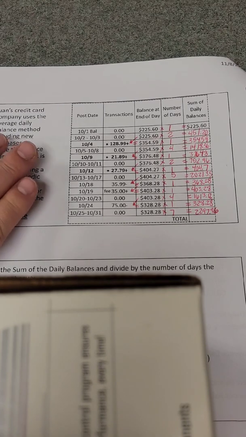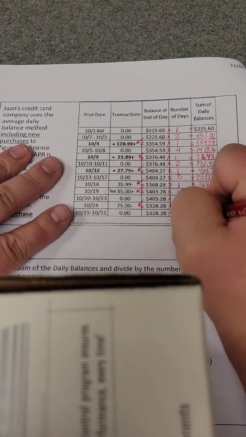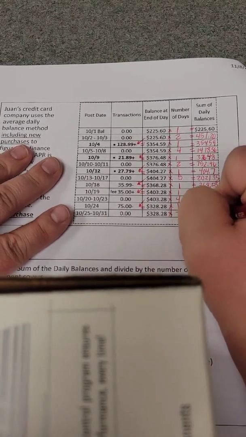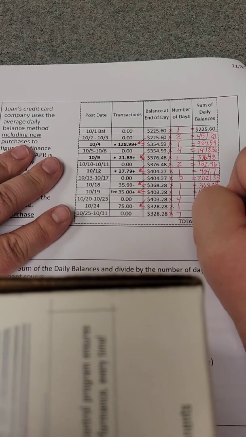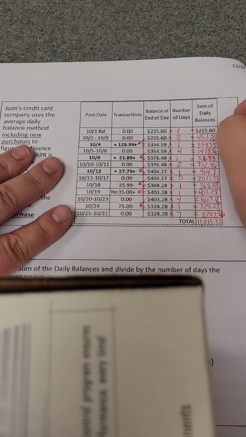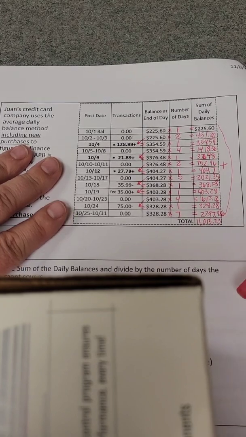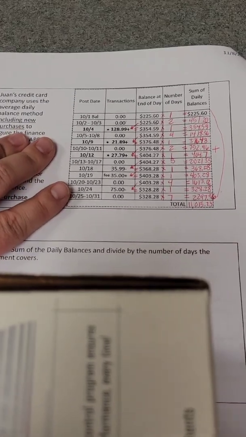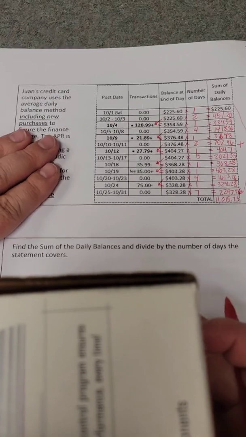So anyway, the total on this is $11,015.73. So that's all these added together. So all that work, and we haven't even really started to answer the problem.